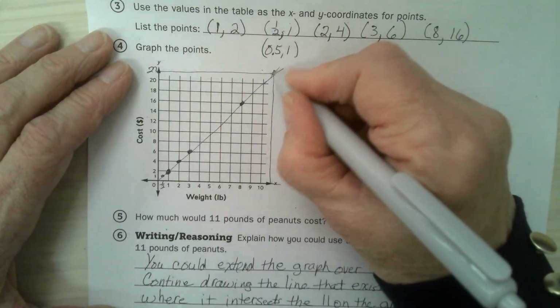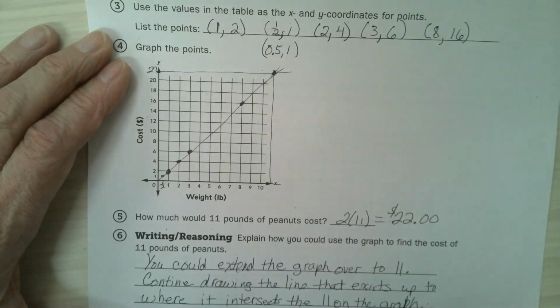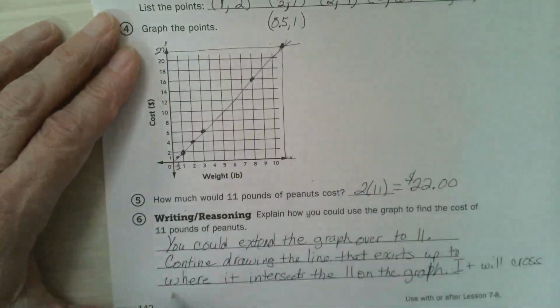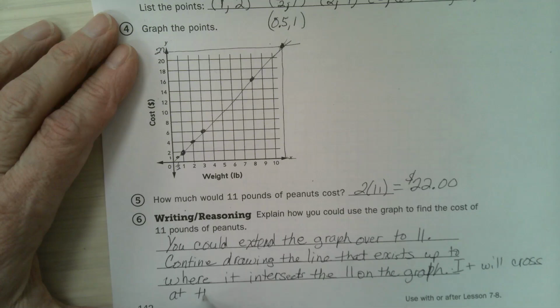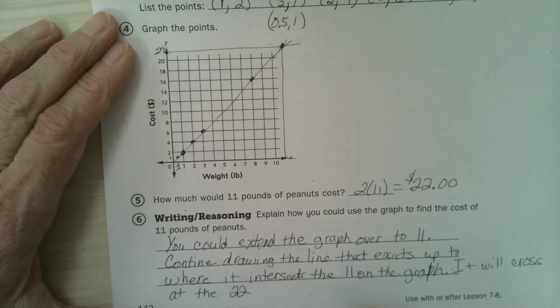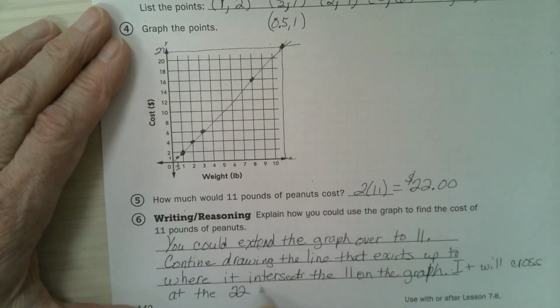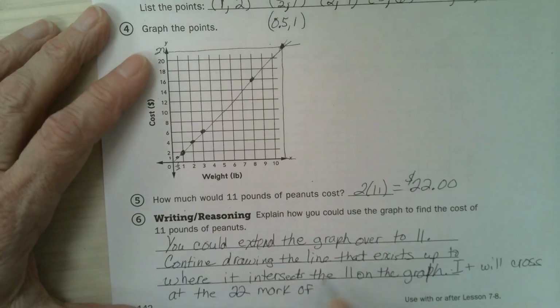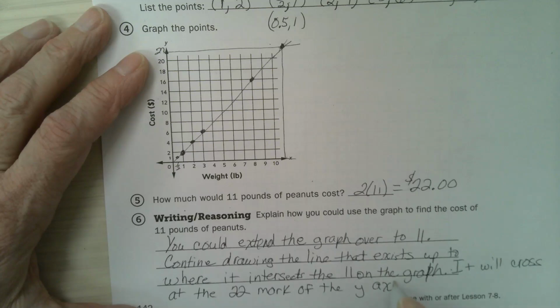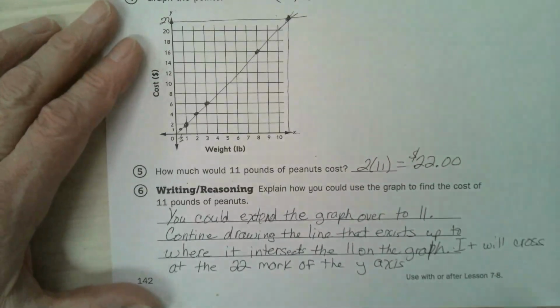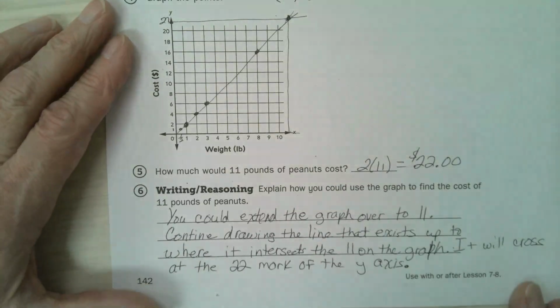And as you can tell, it would be on the 22. It will cross at the 22 mark of the y-axis. That's a lot to write for that problem.